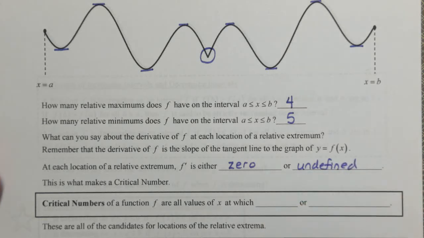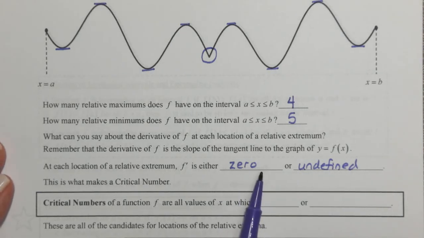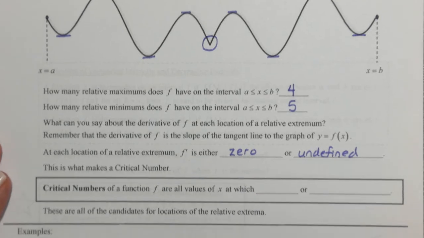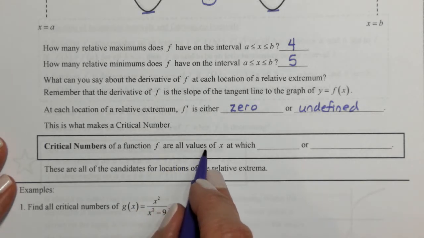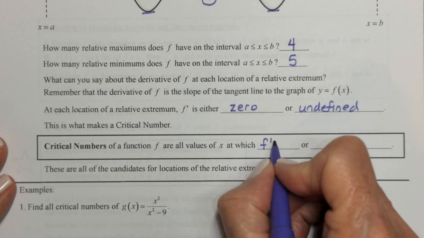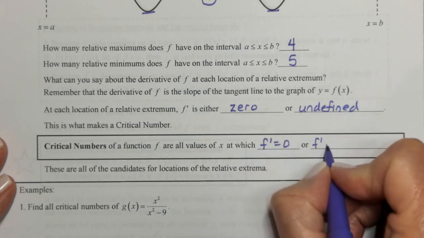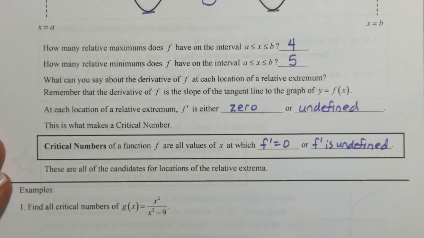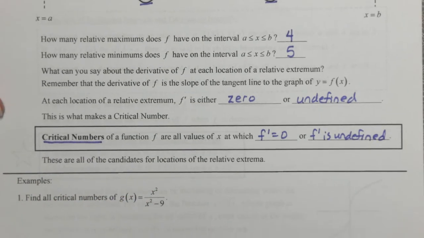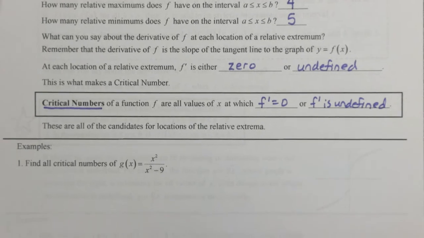And that is exactly what a critical number is. A critical number is a possible relative extrema. So f prime is either 0 or undefined. The critical numbers of the function f are all the values of x at which f prime equals 0 or f prime is undefined. That is the definition of a critical number. These are all the candidates for locations of relative extrema.